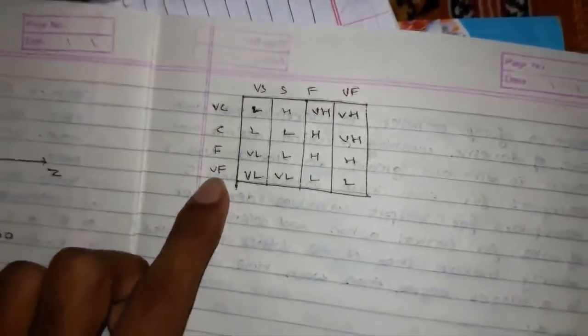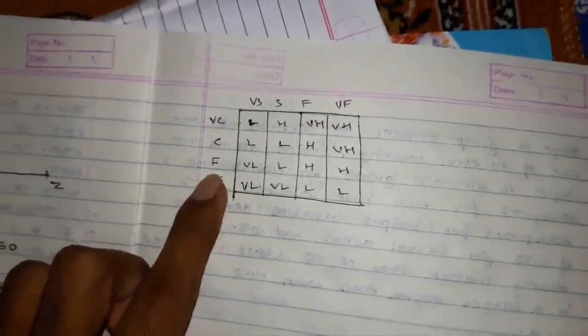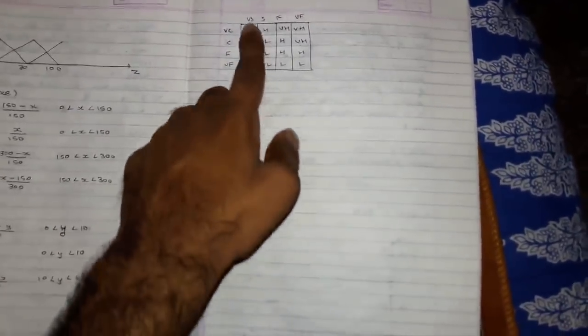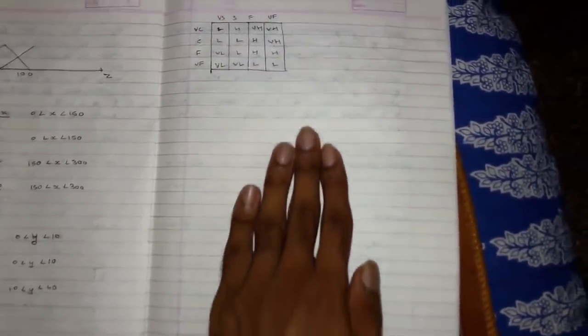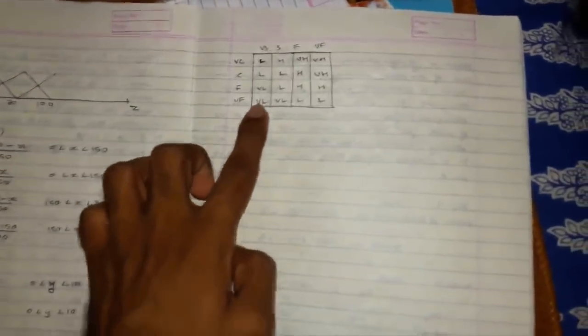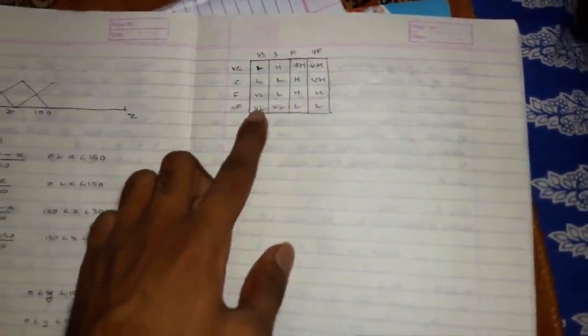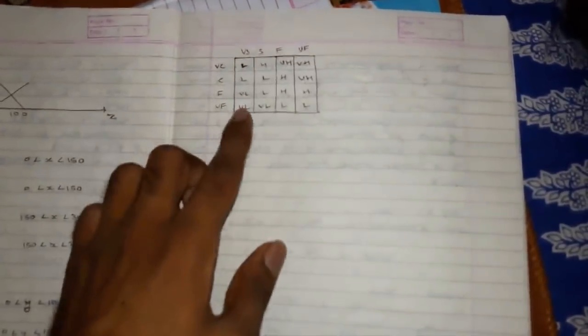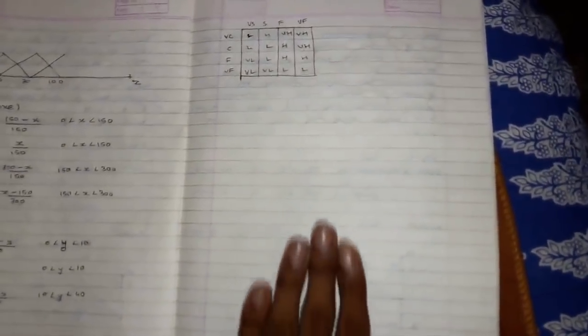Let me explain it like this. Suppose the train is very far, and the speed is very slow. In this case you will have to apply a very light brake. This VL is very light, so this is the brake power. When I'm very far and very slow, I need a very light brake.